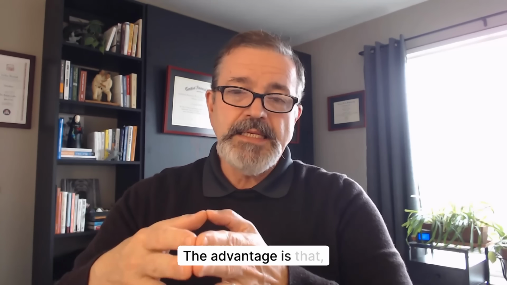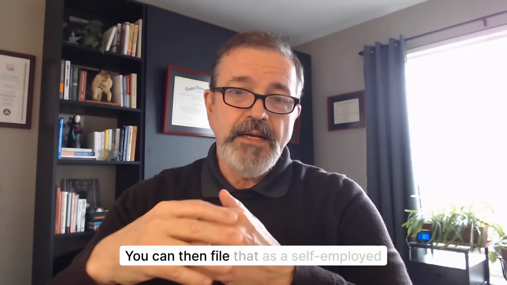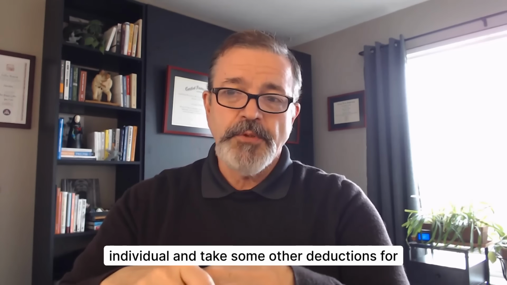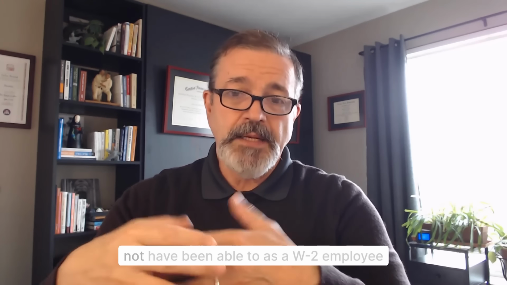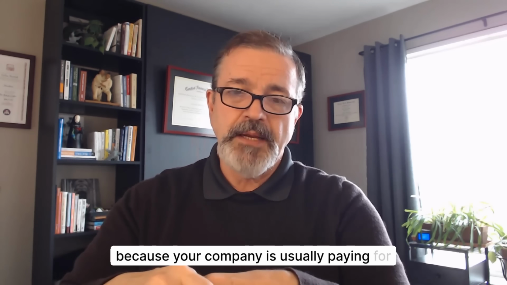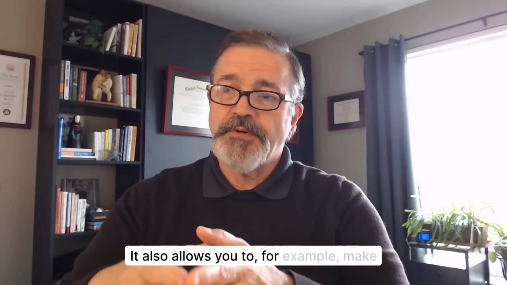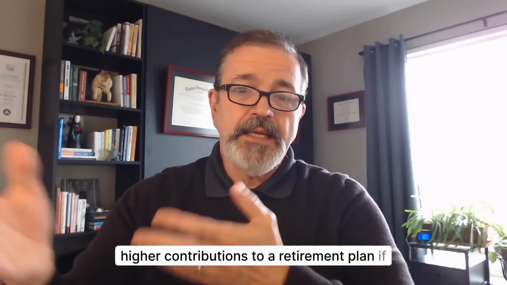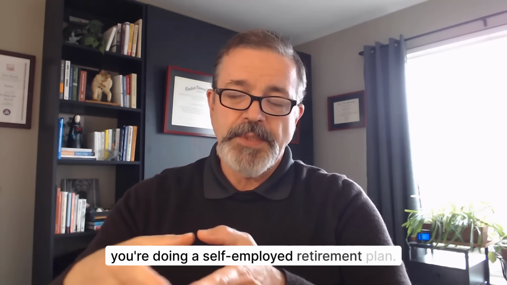The advantage is that you can then file that as a self-employed individual and take some other deductions for some of your business expenses that you might not have been able to as a W-2 employee because your company is usually paying for that. It also allows you to, for example, make higher contributions to a retirement plan if you're doing a self-employed retirement plan.